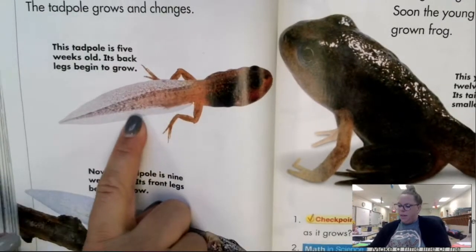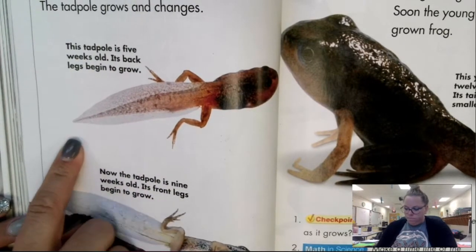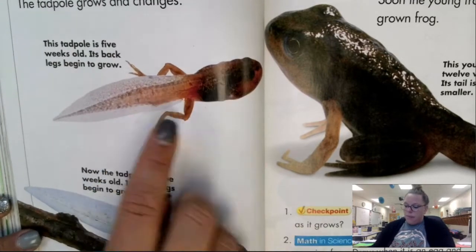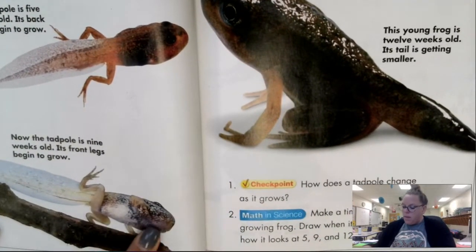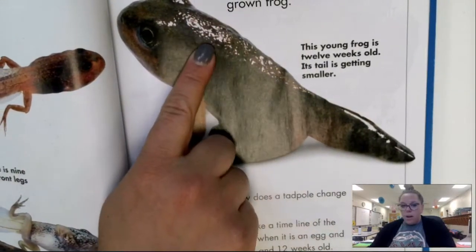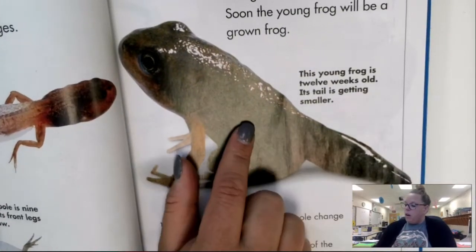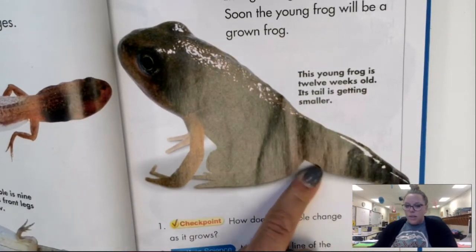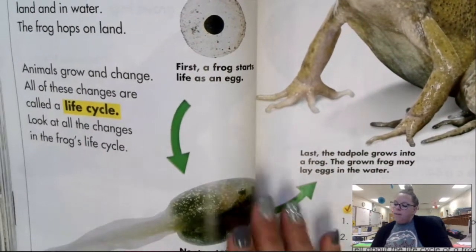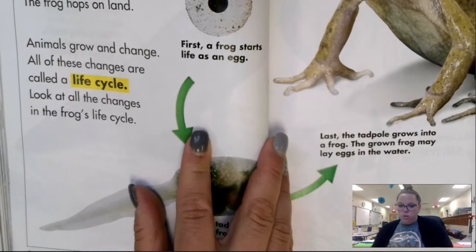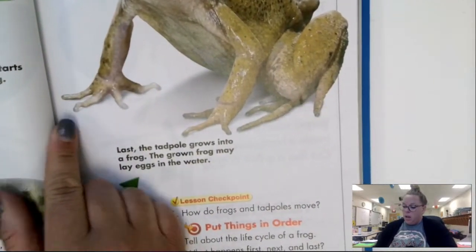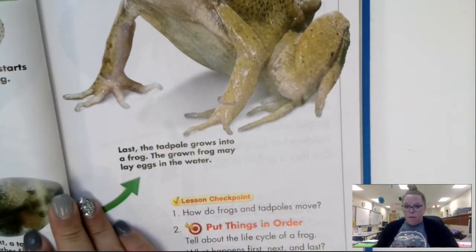From there, the tadpole is going to swim, and it's going to keep growing and changing over the next 12 weeks. It'll start getting its back legs, then its front legs, then the young frog, it's called, right? The young frog, by the time it's 12 weeks old, its tail is getting smaller. And then eventually the tadpole will grow into a grown frog. Okay, so that was our life cycle.